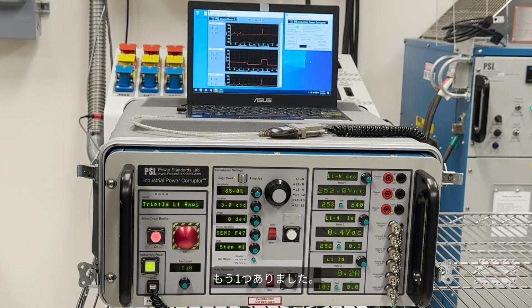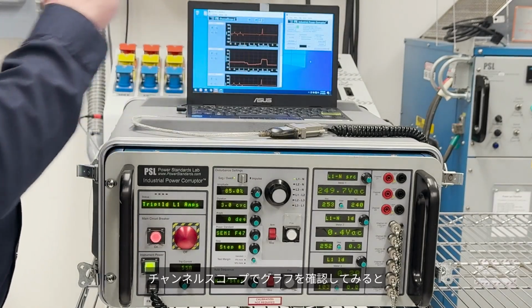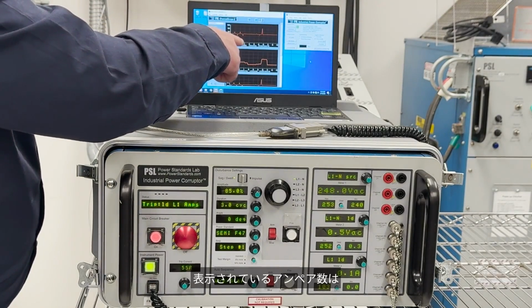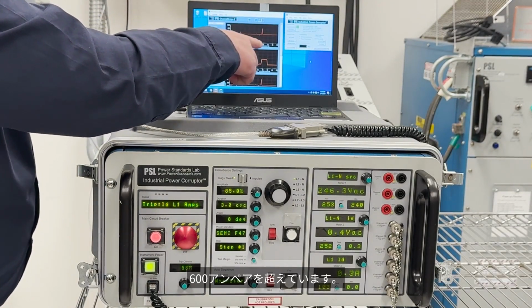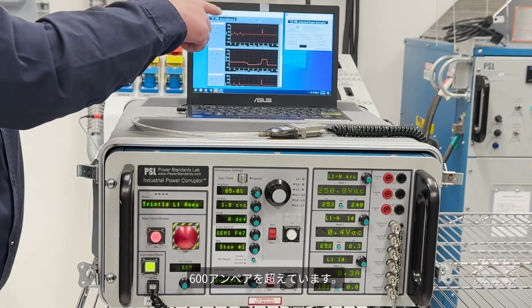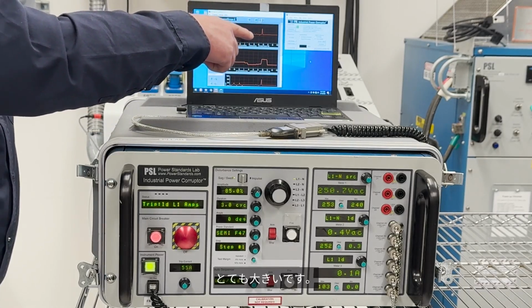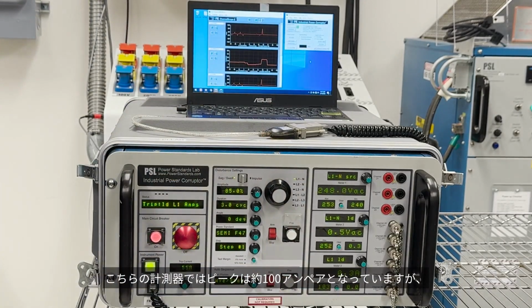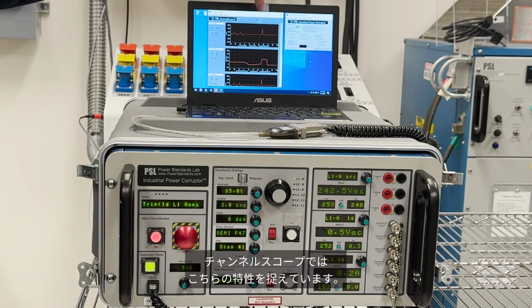Yeah, one more thing, if you look at the graph here on channel scope, you can see that the amps here exceeded 600 amps. That is significant, right? So although the peak is showing about 100 amps on the meter here, channel scope has picked up the characteristics of this.